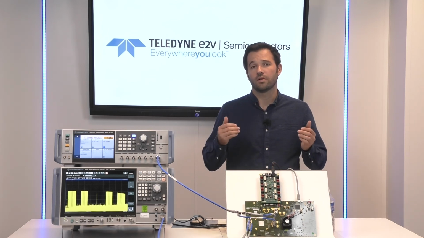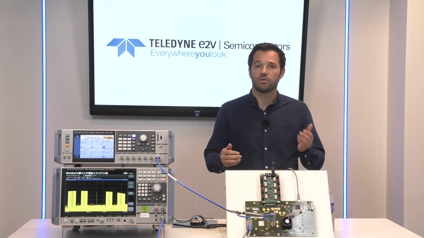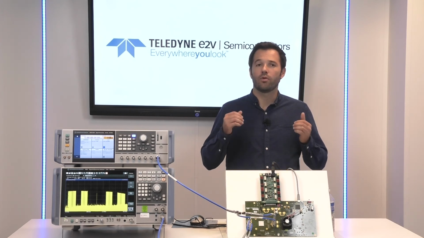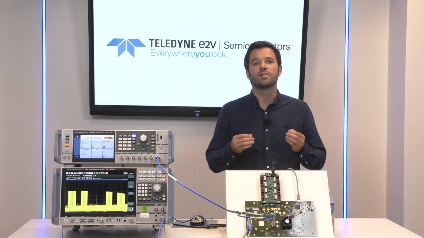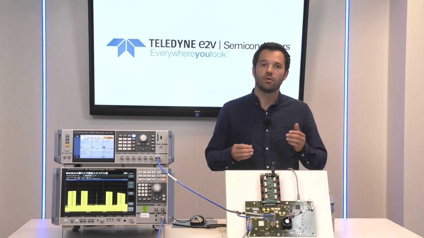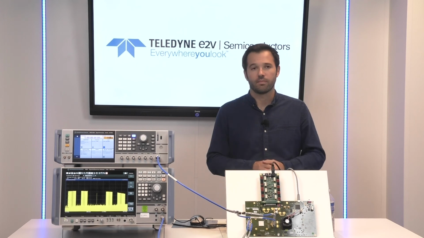You have just seen how DAC EV12DD700 can help you to design a powerful transmitter capable of generating simultaneously multiple bands in different Nyquist zones from L to Ku band.